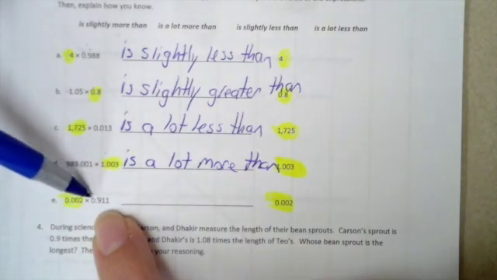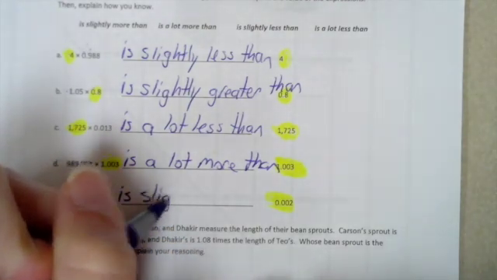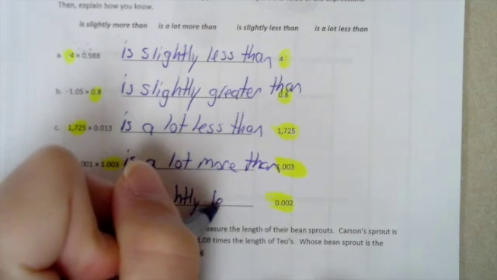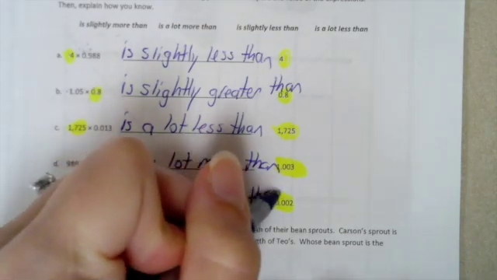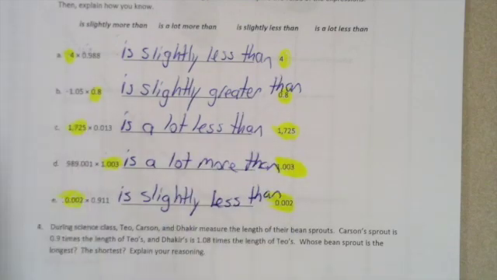It's less than 1, and it's slightly less. So it is slightly less than. So you highlight the factor you're comparing it to, and your scaling factor is what's not highlighted. Your scaling factor is what gives you your answer if it's going to be greater or less than the highlighted number.